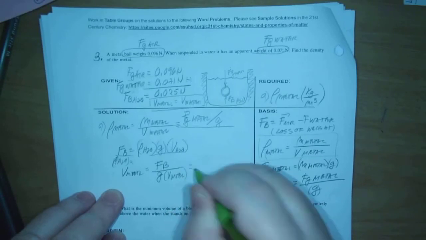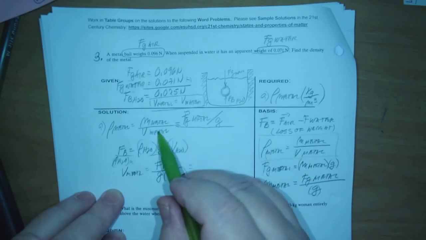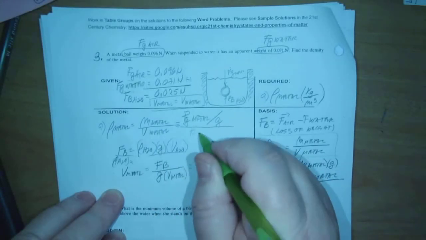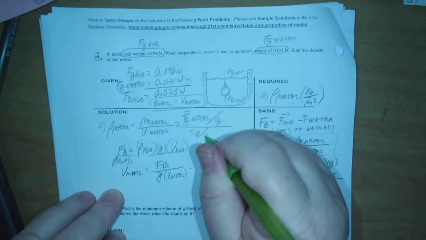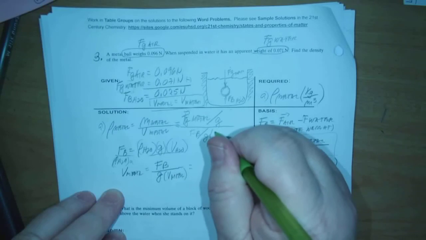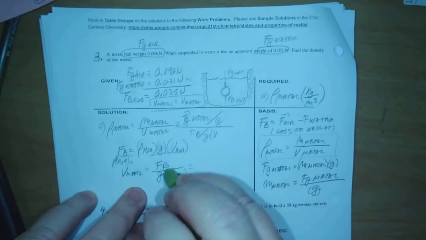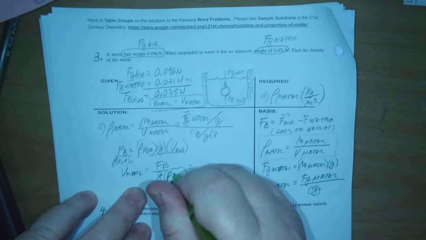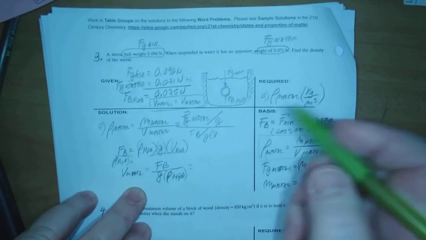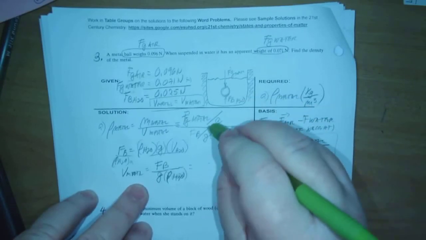And it's up to you. You can actually solve for these individually or just put that whole thing instead of that. So you write Fg divided by G, and this is times the density of water. Okay, so right here, density of water.